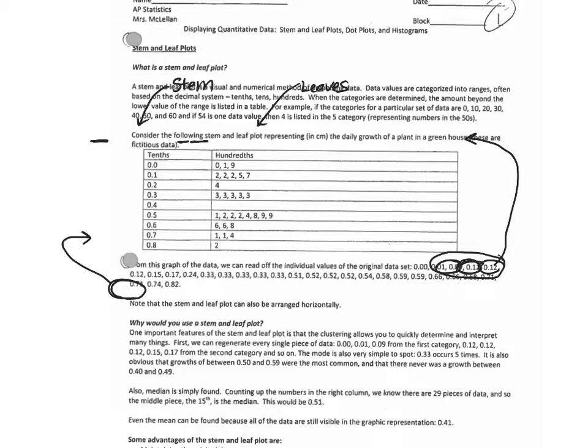Now, one thing that is missing here that we're going to do is a key. Whenever you do a stem and leaf plot, you always want to do a key so you can see what these items are representing. So let's go ahead and fill one of those in. Somewhere where you have room, we're going to write key, and you can pick any number. So I'm going to pick 0.2, and then I put the vertical line to represent the difference between the stem and the leaf, and then I'm going to have the number 4.